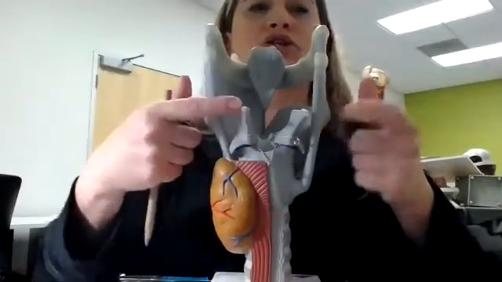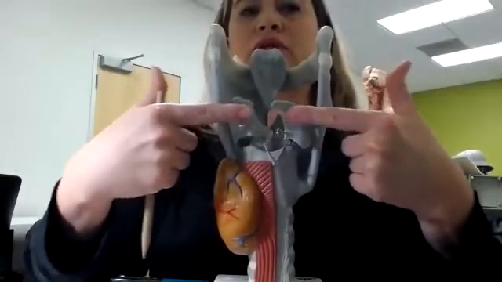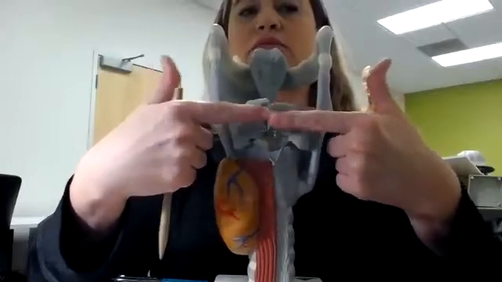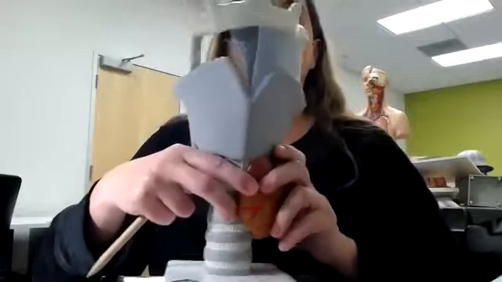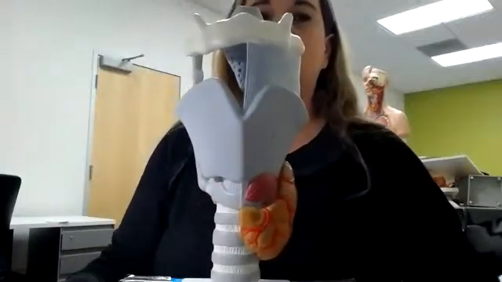And then these two fang-type cartilages, you'll see they look like little fangs. These are called your arytenoid cartilages. So these are your arytenoid cartilages. Okay. And again, this model is the model of the larynx.